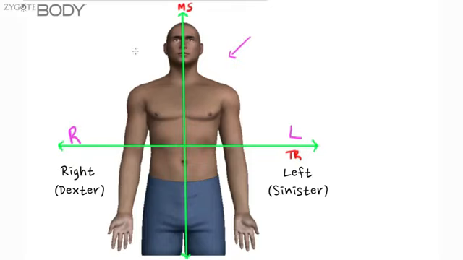The same thing applies on this side: anything on this area is the right side of the subject, and therefore we can call the right lung, the right kidney, and so on. Moving on to other directions that we need to know.